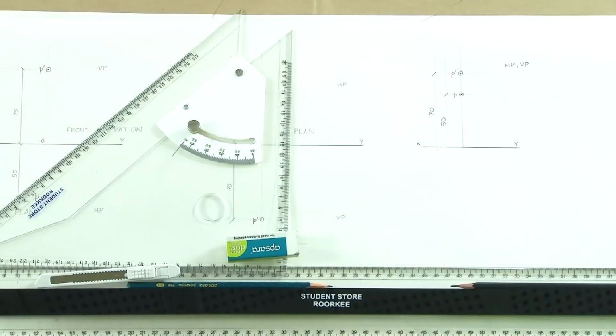So, in this fourth quadrant, it will be a reverse of this. We will be seeing exactly the same thing as in the second quadrant, but below the reference line, because now you see that it has flattened in such a way that HP, the horizontal plane, goes and merges with the VP below the XY line.